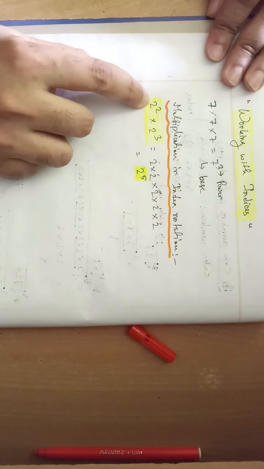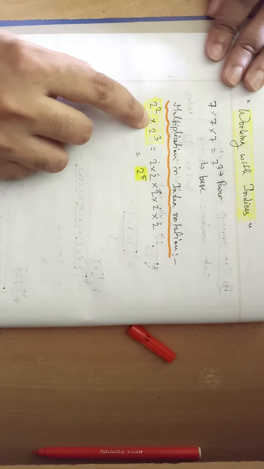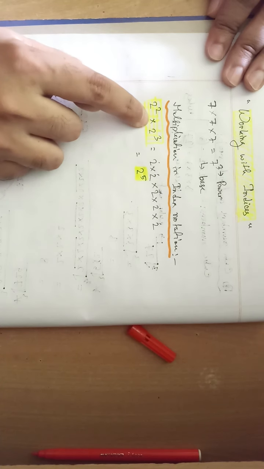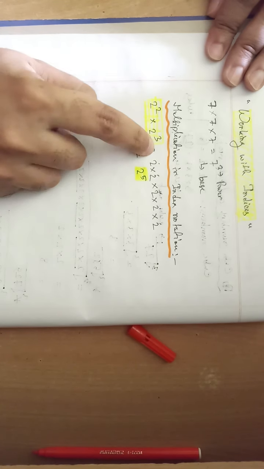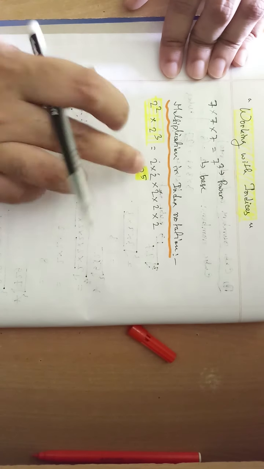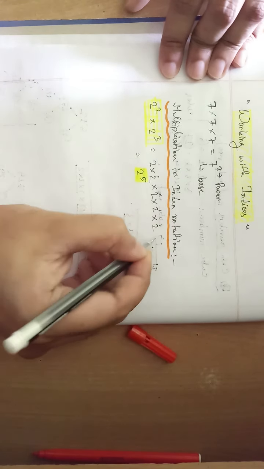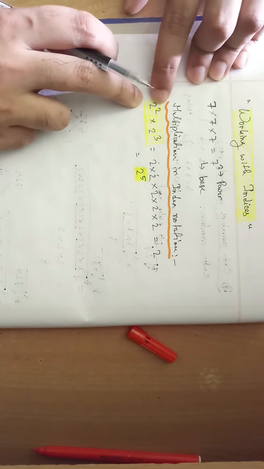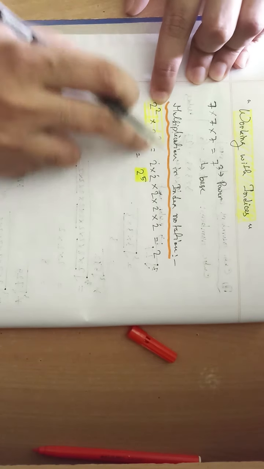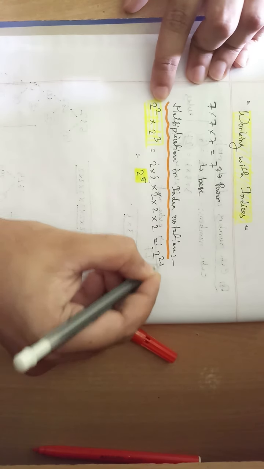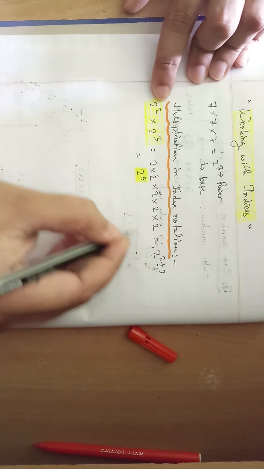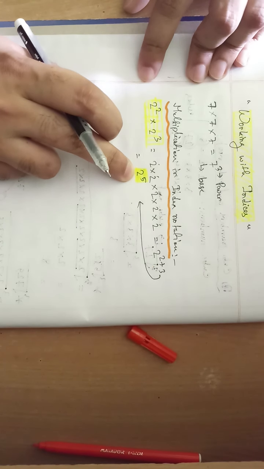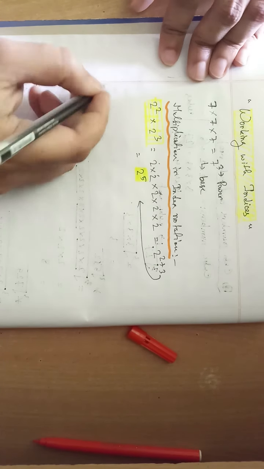and this 2 here is called the base, and the bases are the same and they are in a state of multiplication. So when the base is the same and they are in a state of multiplication, we just add up the powers. I could have written it like this: the base 2 is common, so we take the base 2 common and add up the powers. So 2 to the power 2 plus 3. If I add 2 plus 3, I get 2 to the power 5.